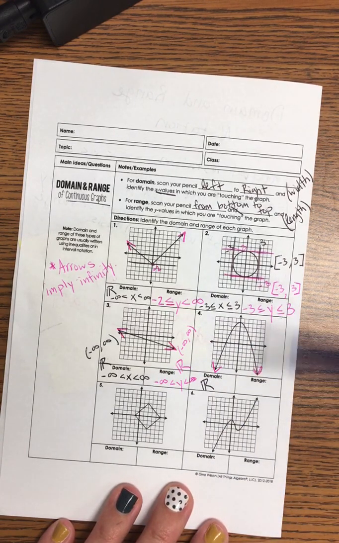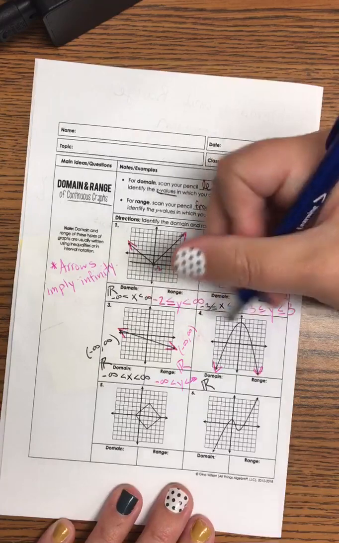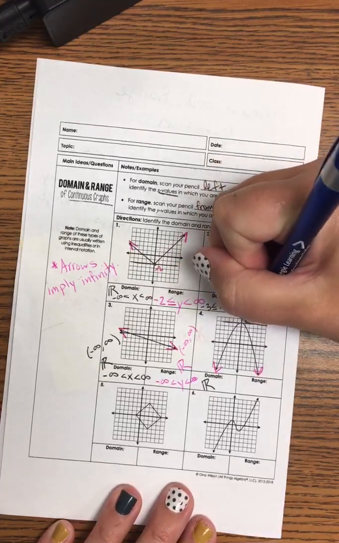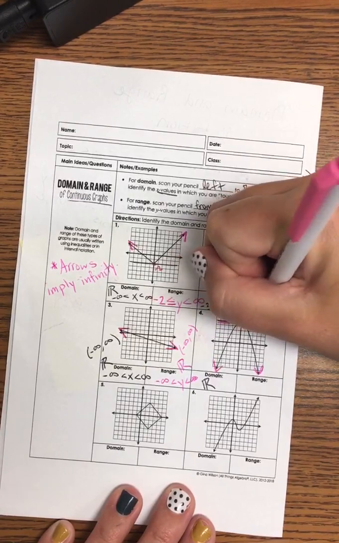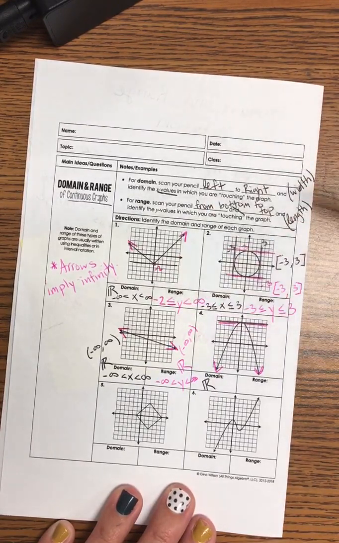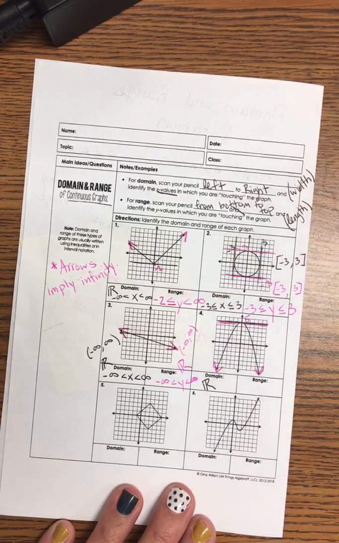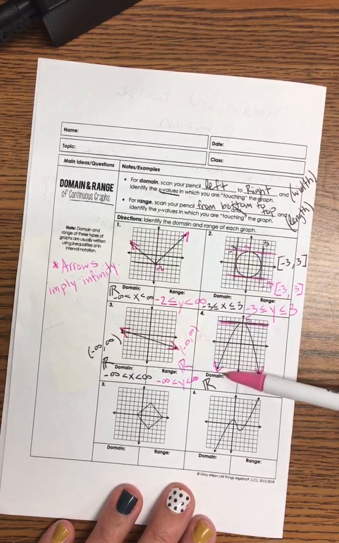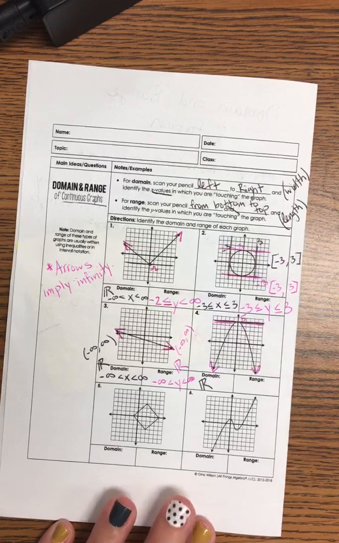But is it going up forever? No, I don't have a single arrow pointing up. It stops right here. Do you see that? This is the top of my range. So I count to figure out what that number is using the y-axis. So 1, 2, 3, 4, 5. So I'm going from negative infinity to 5, including the 5 because this is solid.